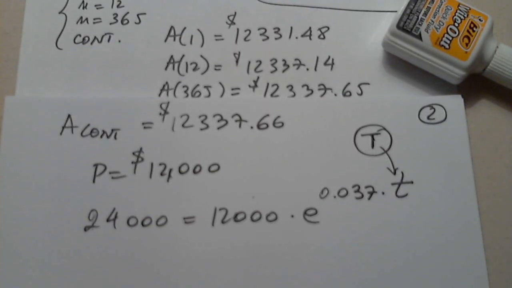Now, what type of equation is this? Can anyone remind us what it is? We solved a few last time. Is it logarithmic? We don't see any log.